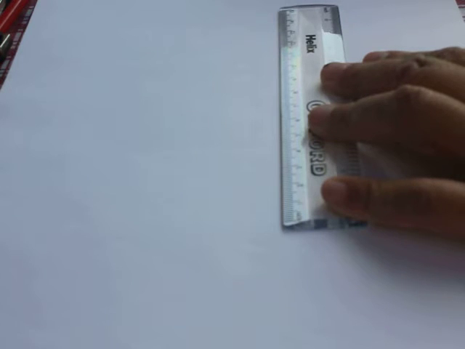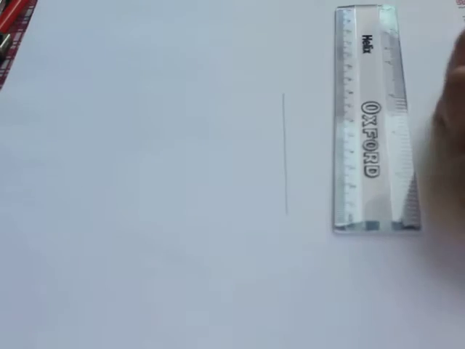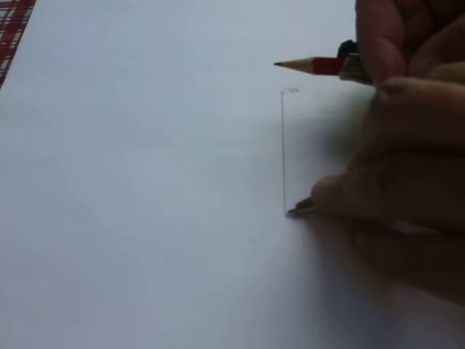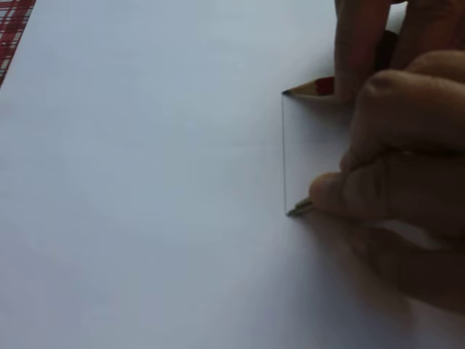If I want to have an equilateral triangle with this length, I mark this point A, and then I mark this point B, and then I take a compass, and I put the pin here, and then I put my pencil here.